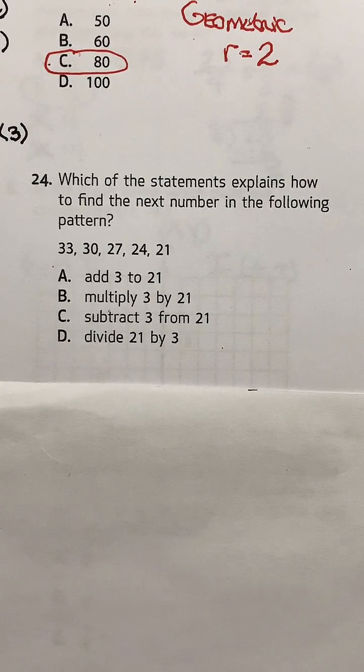All right, which of the statements explains how to find the next number in the following pattern? The pattern is 33, 30, 27, 24, 21. Which of the statements explains how to find the next number in that pattern? Is it A, adding 3 to 21, or is it B, multiplying 3 by 21?